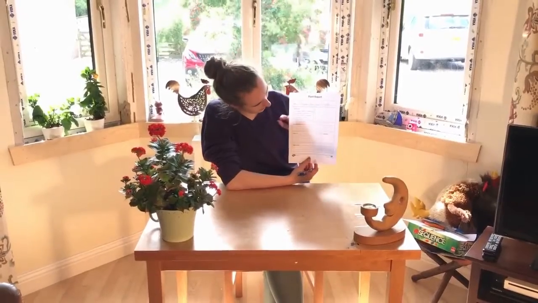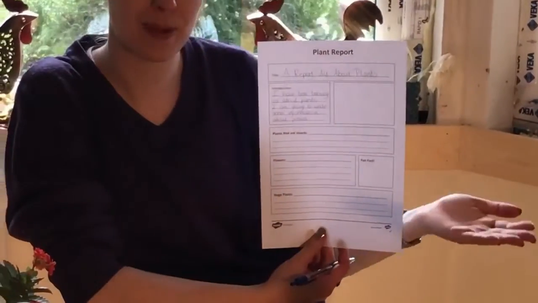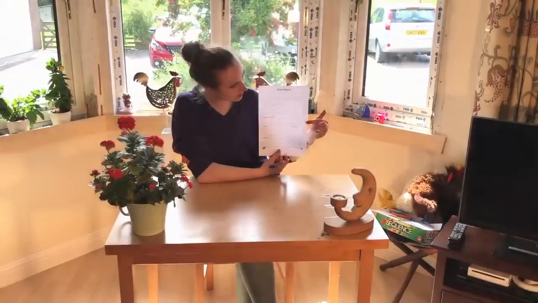As you can see, my next box has subheading plants that eat insects. So I'm going to find my facts that are about insect eating plants, and I'm going to write those facts in this box.